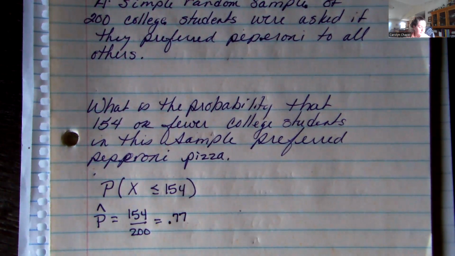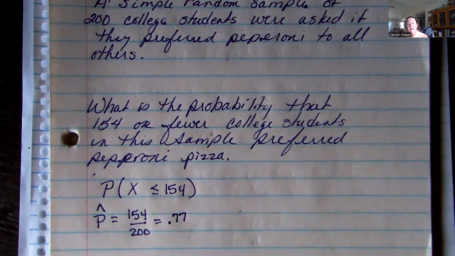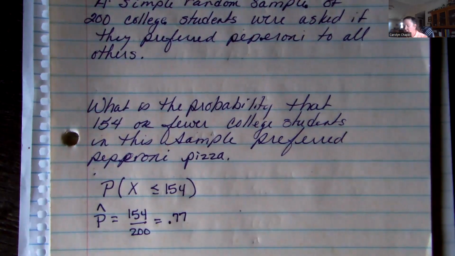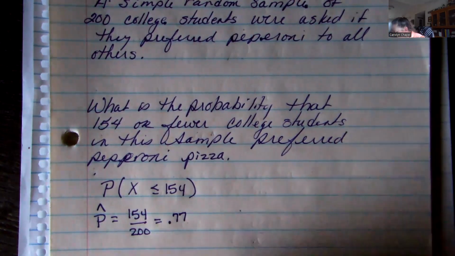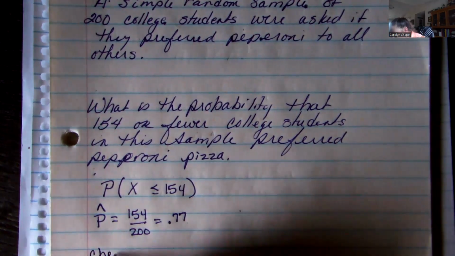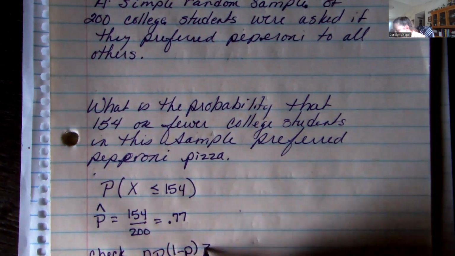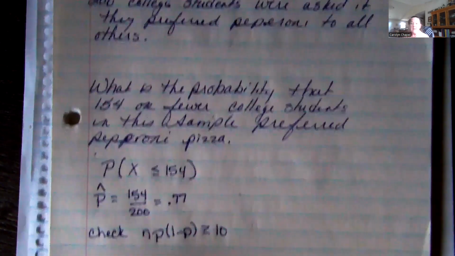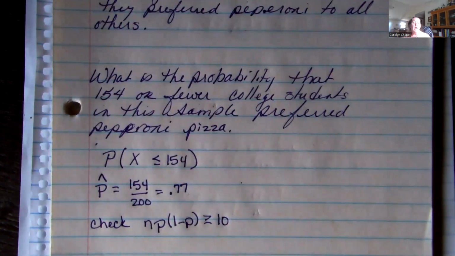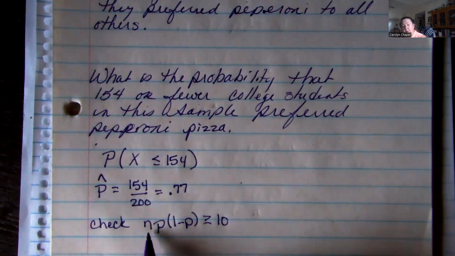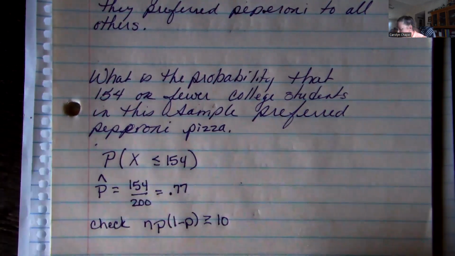All right, I'm going to verify that yes, this follows our normal situation. So I'm going to check to see if our n times p times (1 minus p) is bigger than or equal to 10. And if that's the case, I can use the normal curve to approximate this situation. So my n, again, is my sample size.